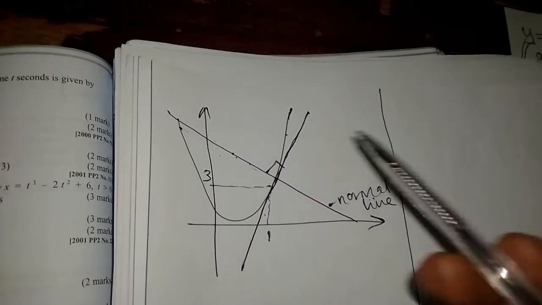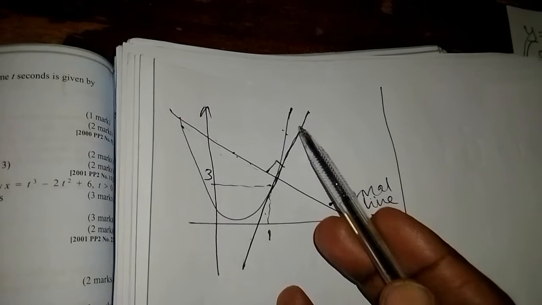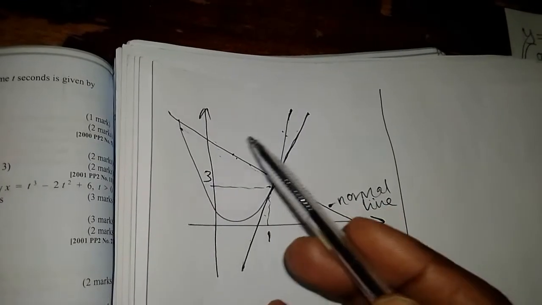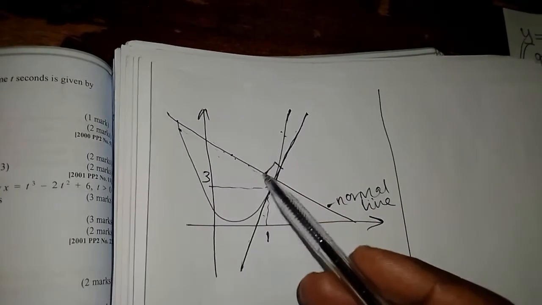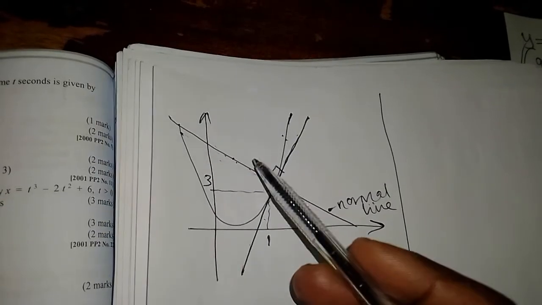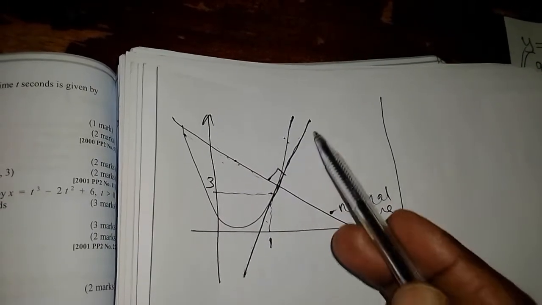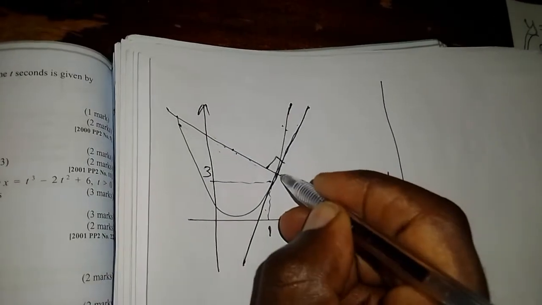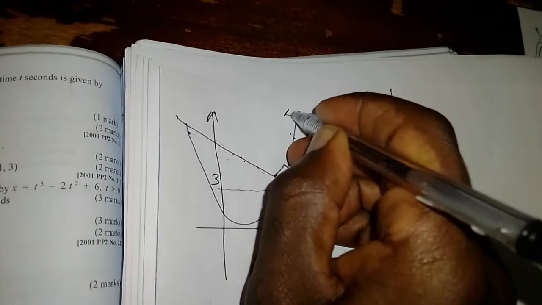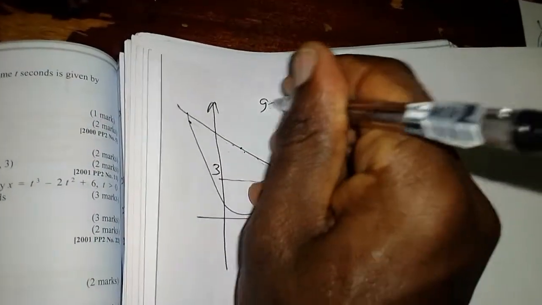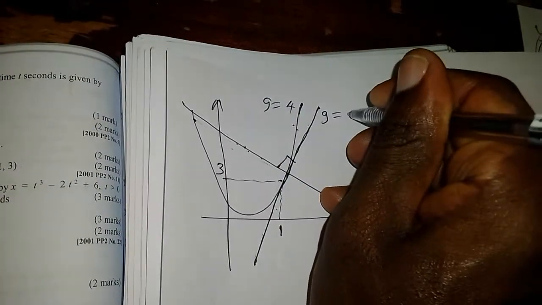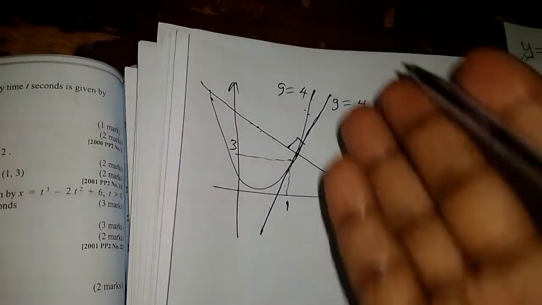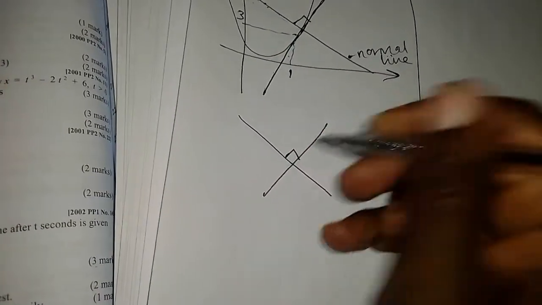Now why do I even say it like that? Because the gradient of the curve must be equal to the gradient of the tangent. So that means the curve makes 90 degrees with the normal, or the normal makes 90 degrees with the tangent to the curve. In this case, if I get the gradient here to be 4, and the gradient of the curve is 4, that means the gradient of the line which is tangent to the curve is also 4. So I don't even need to bother so much about the curve. I'll just pick the normal and the tangent. They are supposed to form 90 degrees. They are perpendicular to each other.